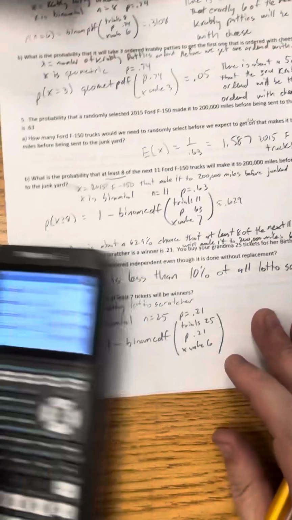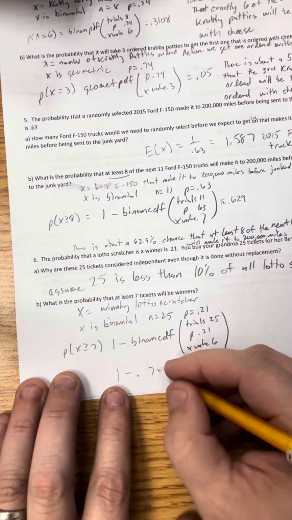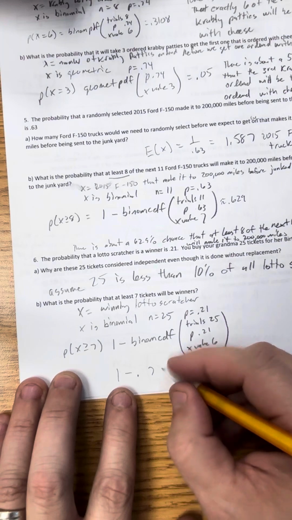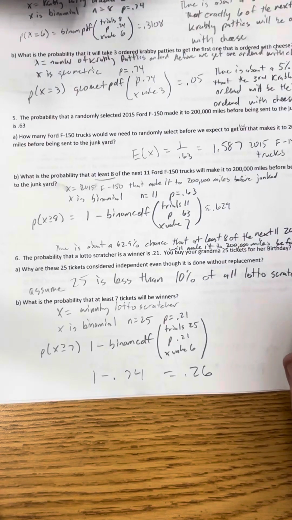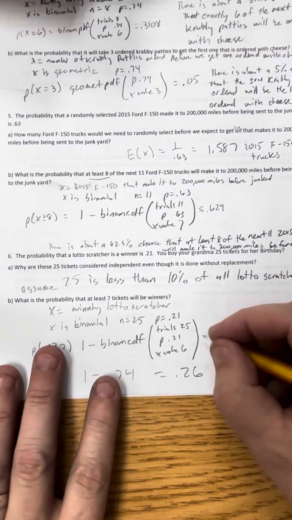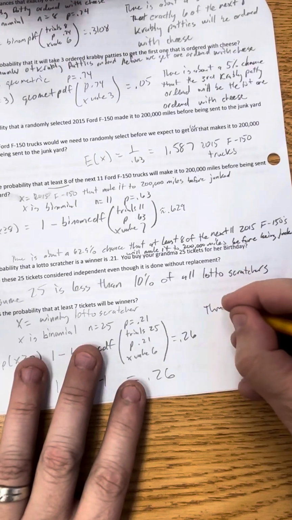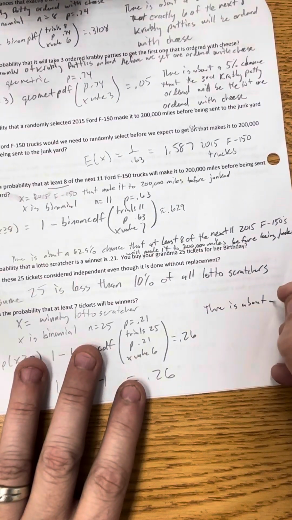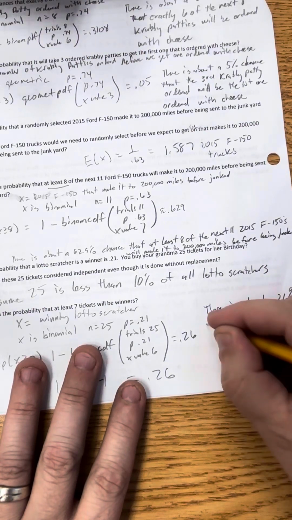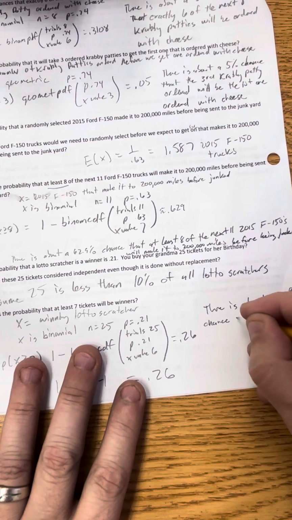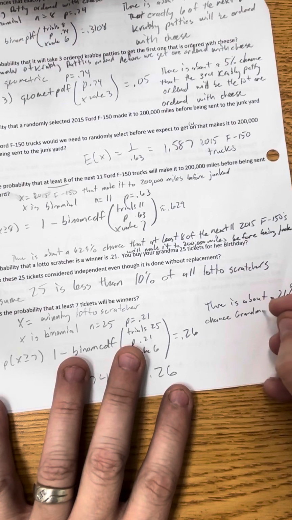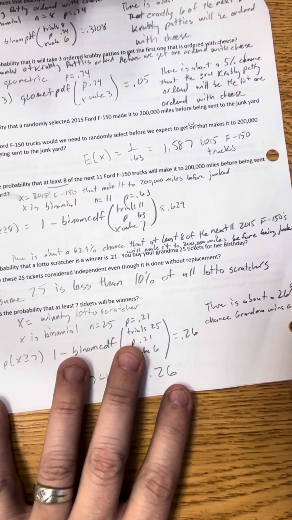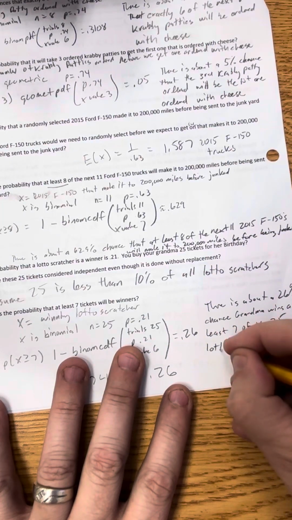Now you could have done the 1 minus part separately, 1 minus 0.74 equals 0.26, or typed it in one line and gone straight to 0.26. There is about a 26% chance grandma wins at least 7 of the 25 lotto scratchers.